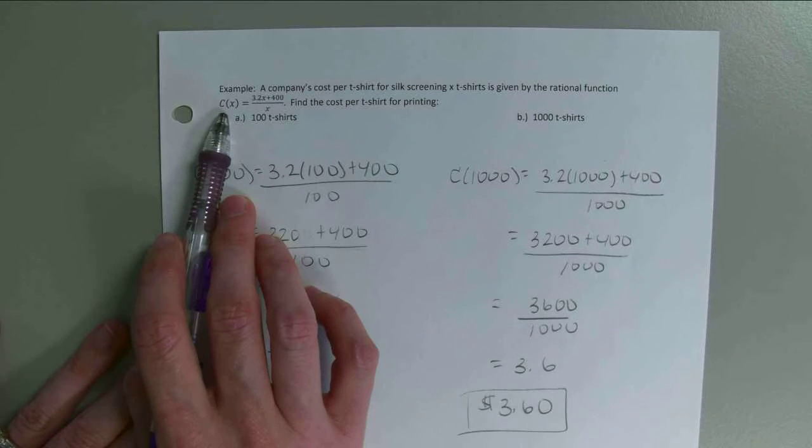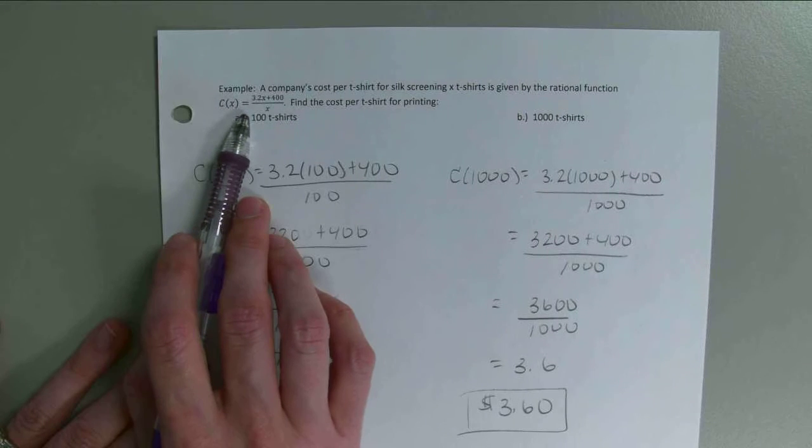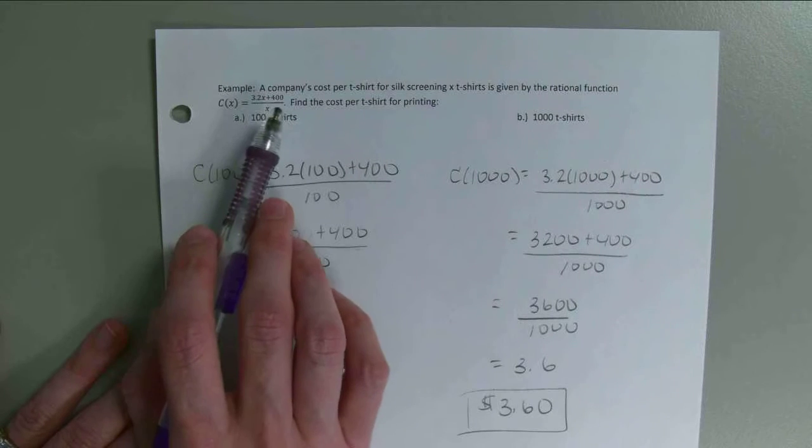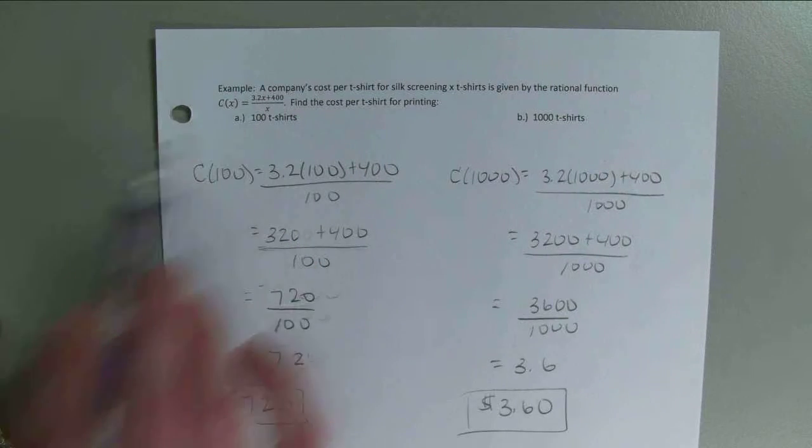It's probably the most important part. A big C of X equals 3.2x plus 400 over x.